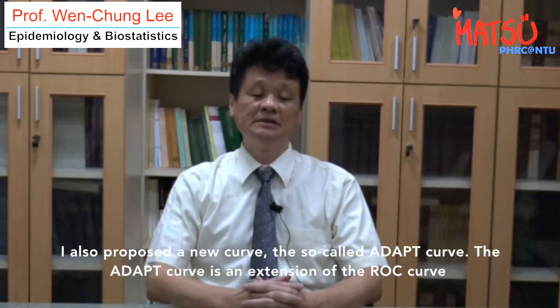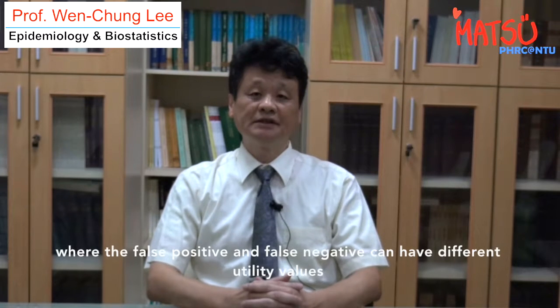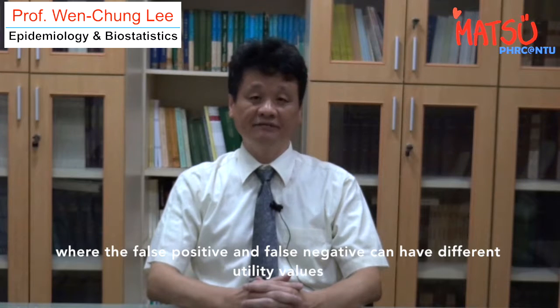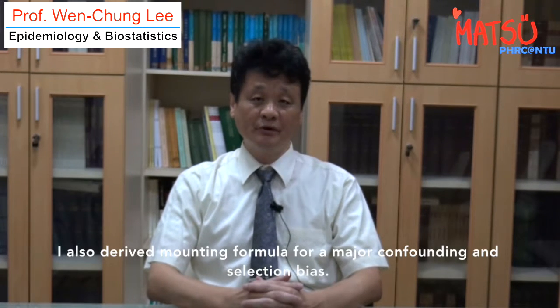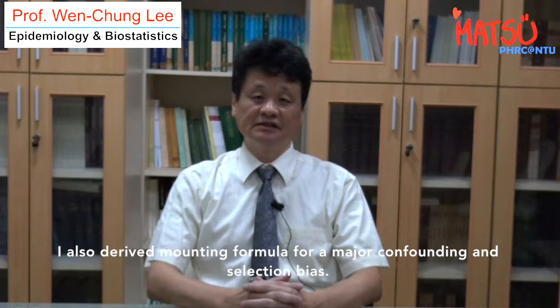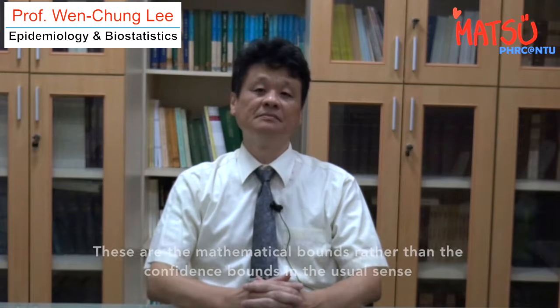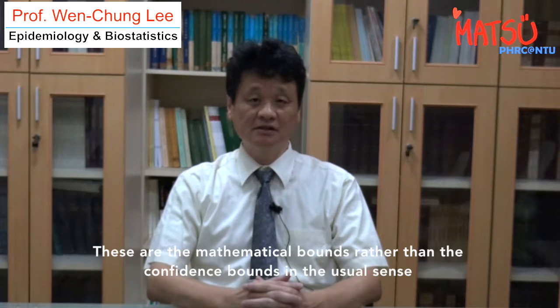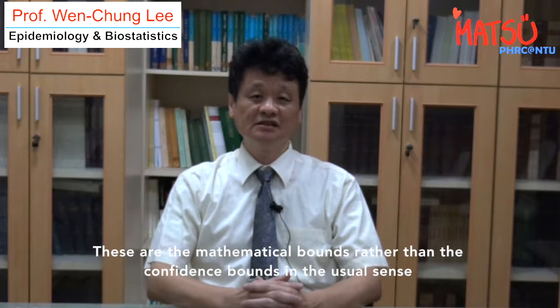The ADAPT curve is an extension of the ROC curve, where the false positive and the false negative can have different utility values. I also derive bounding formula for major confounding and selection bias. These are the mathematical bounds rather than the confidence bounds in the usual sense.